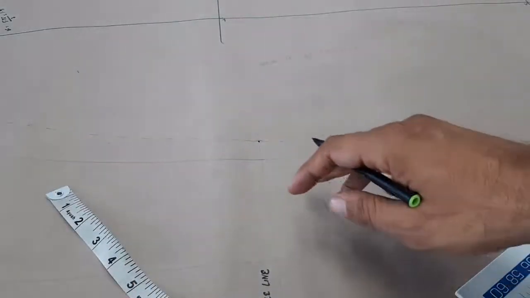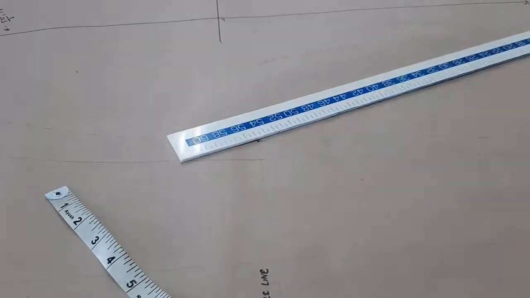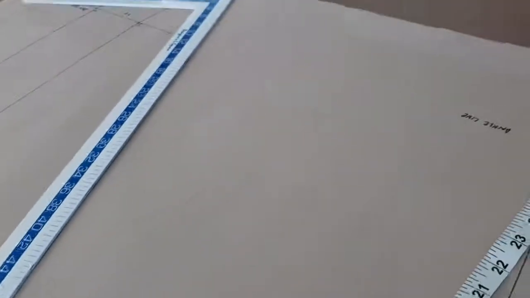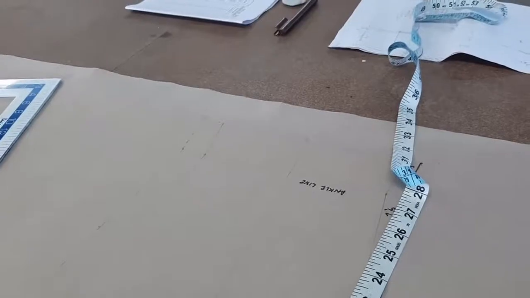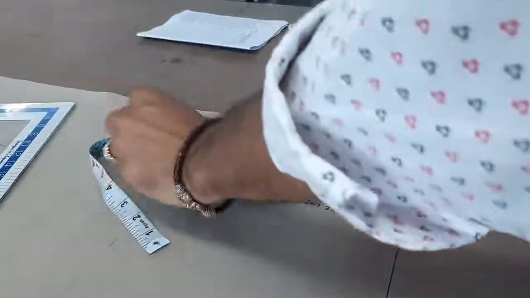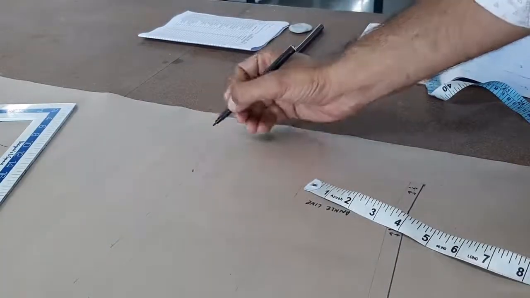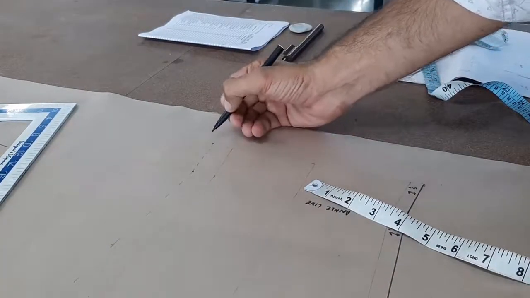We have marked 1 inch here, and same at the ankle line. We have marked a point here. Same way we marked here.